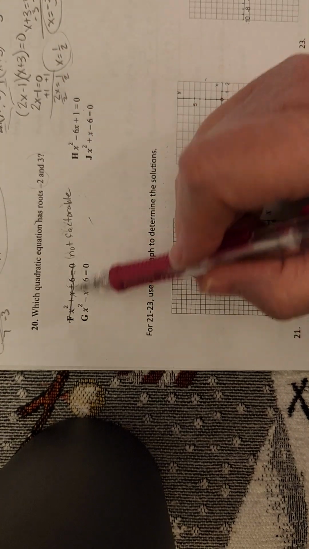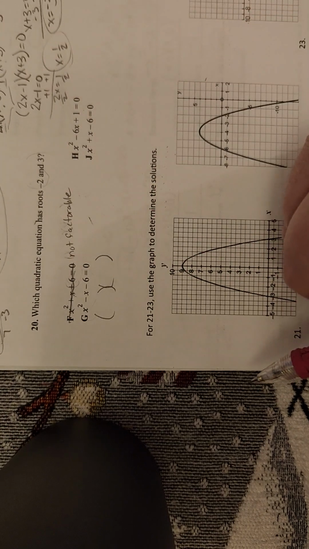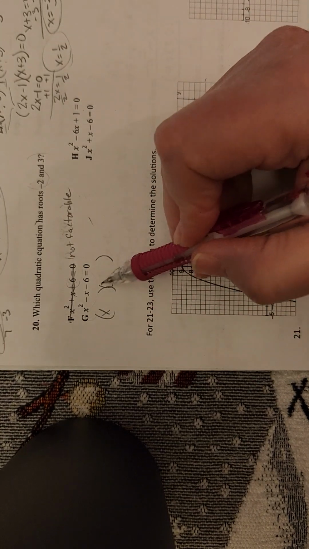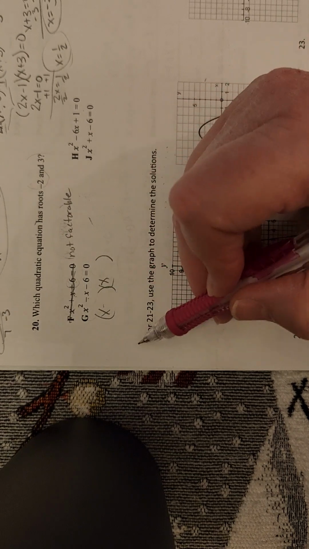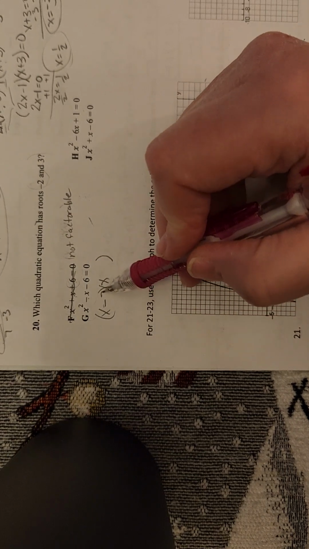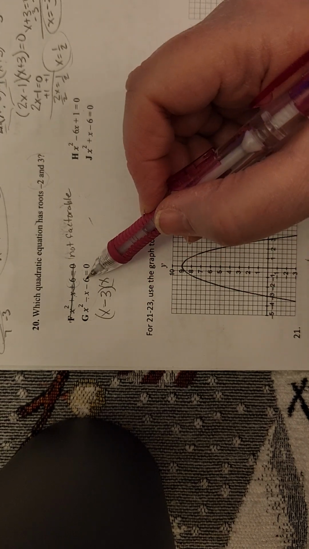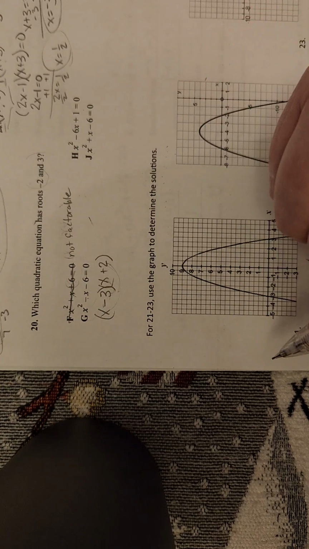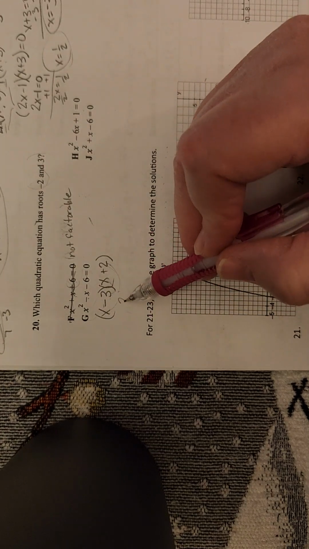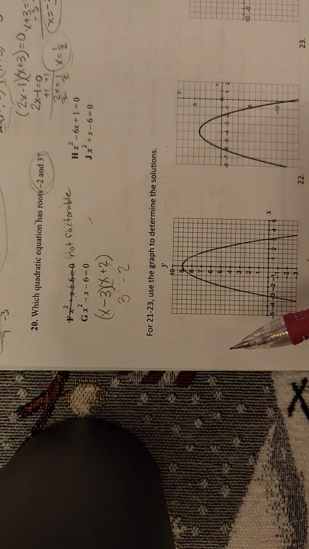Right? Here, we can go x and x, and the factors of negative 6 that add up to negative 1 could be a negative 3 and a positive 2, right? Because negative 3 times 2 gives us a negative 6. Negative 3x plus 2x would be a negative x. Now, when I solve these, I get a positive 3 and a negative 2, which is exactly what they're looking for. So that would be our answer right there.